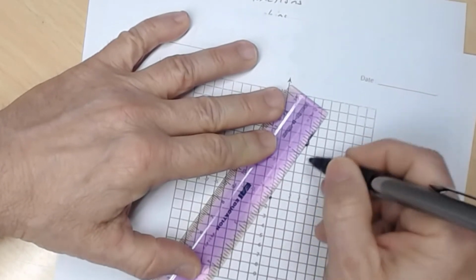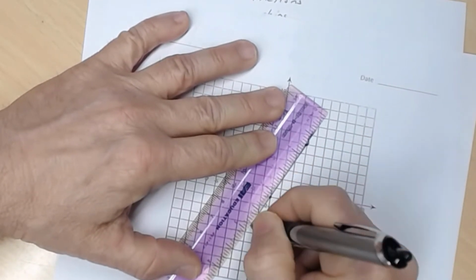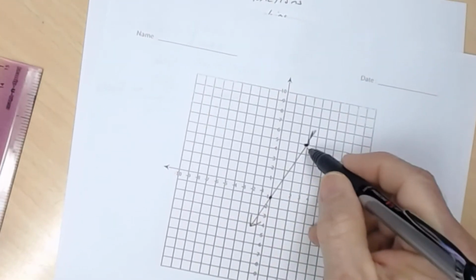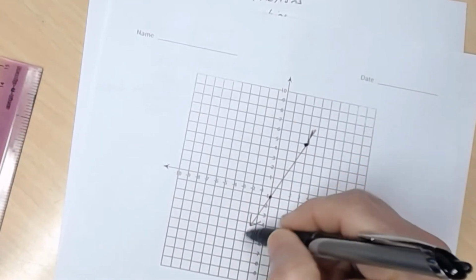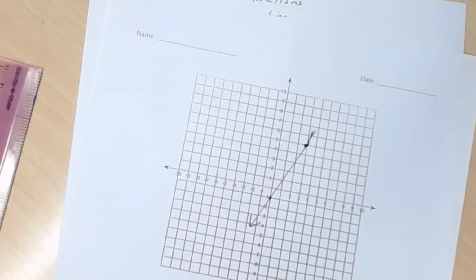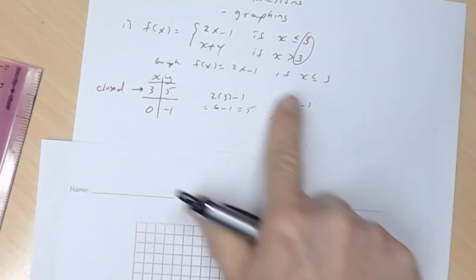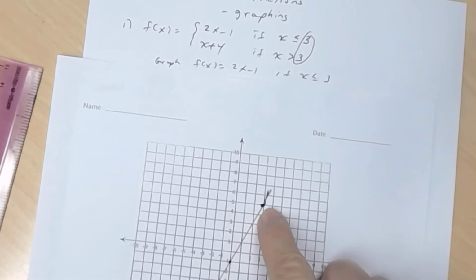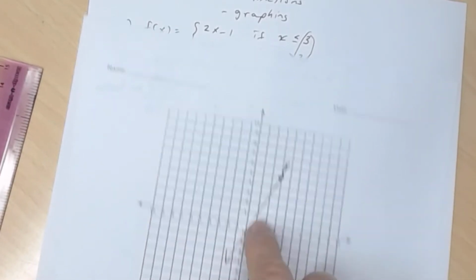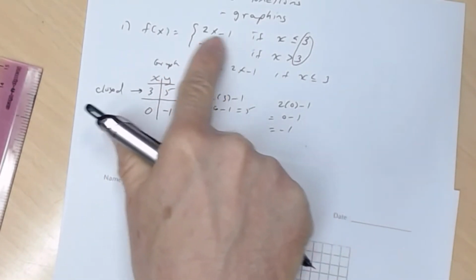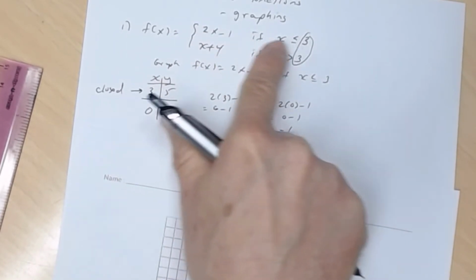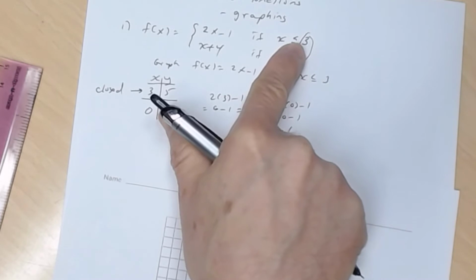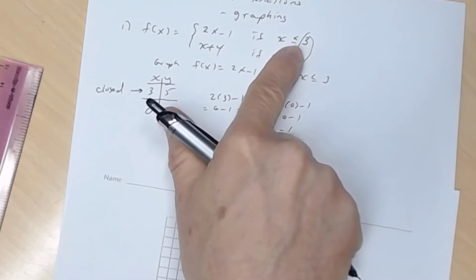Align it with this point, and then do this. And there's that piece. Now that's not supposed to be there. And that's that piece of this piecewise function. So what you did was you graphed a ray. Okay? So remember, part of a line is considered a ray. So instead of drawing the whole line here, we're restricting to the domain. I'm only looking at this part of the domain, so now we're looking at a ray.